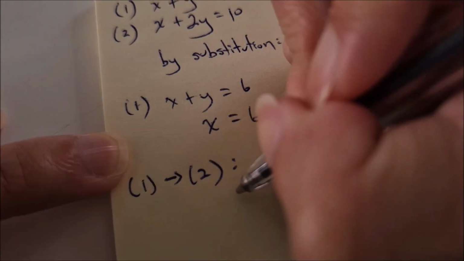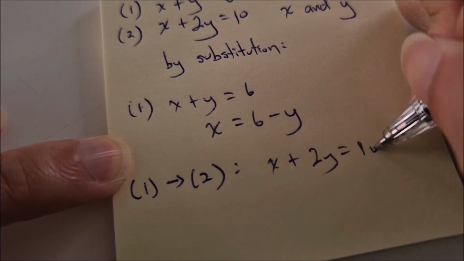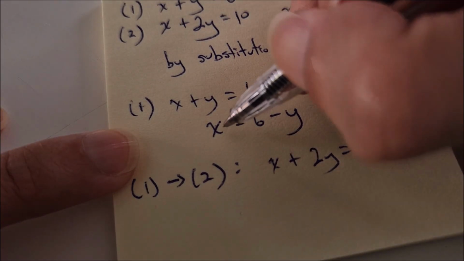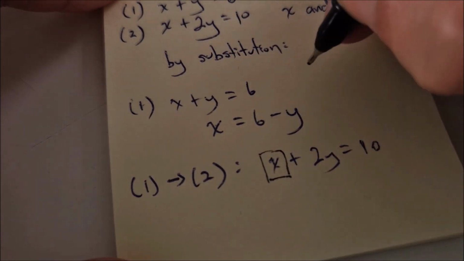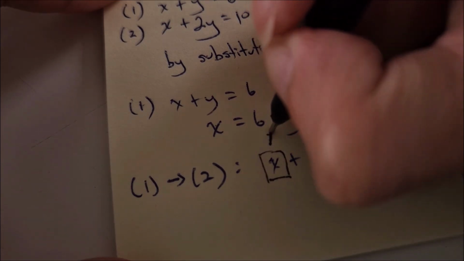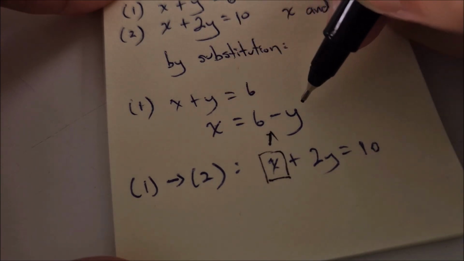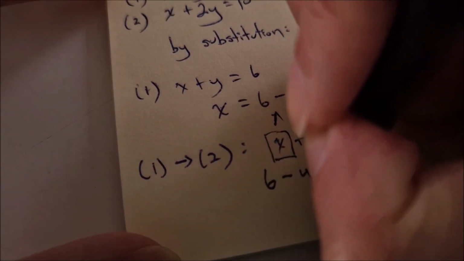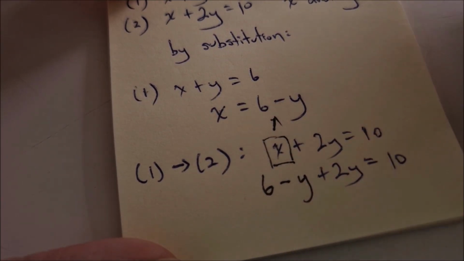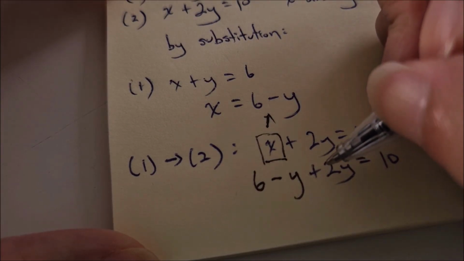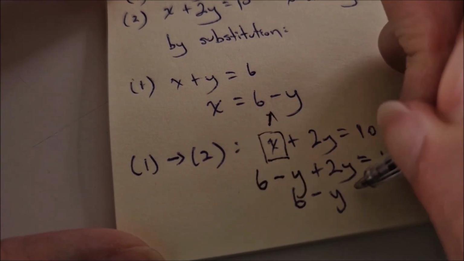So equation 2 was x plus 2y equals 10. But from equation 1, this x here must equal this 6 minus y, because x equals that. 6 minus y plus 2y equals 10, and then y minus y and 2y, that is y. 6 plus y equals 10.